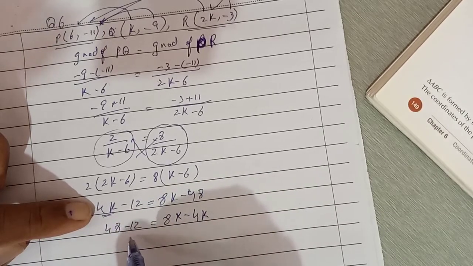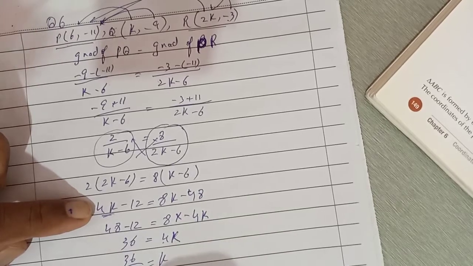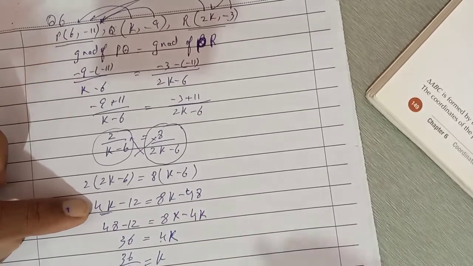Now 48 minus 12, what would be the answer? 36, and 8k minus 4k is 4k. This 4 is shifted on this side. The answer would be k is equal to 9. Now the value of k over here is 9.